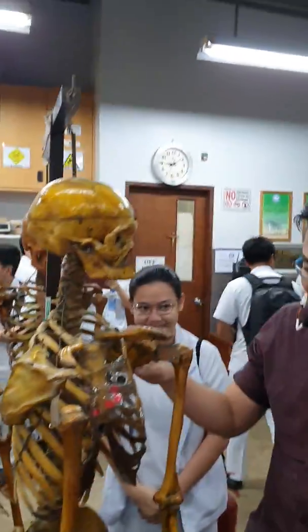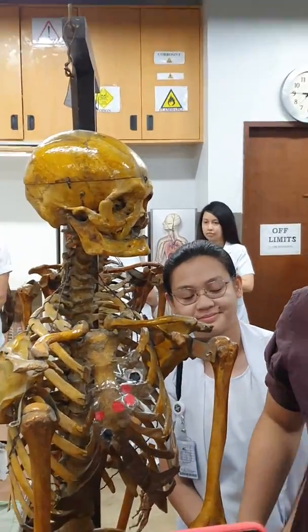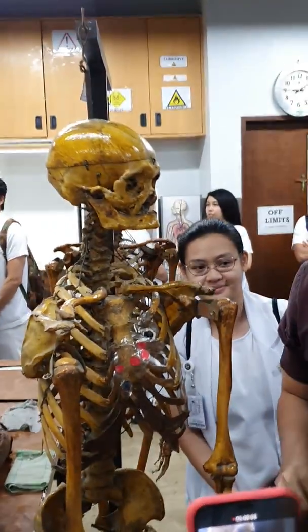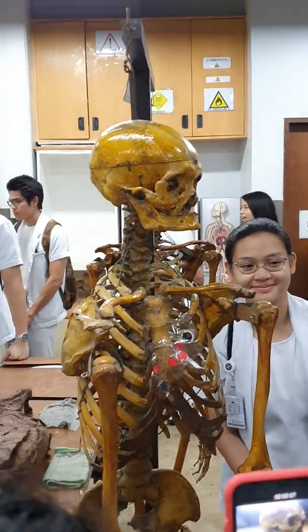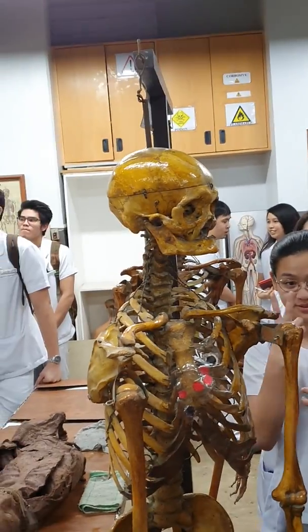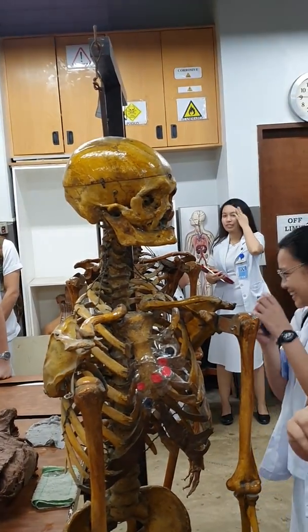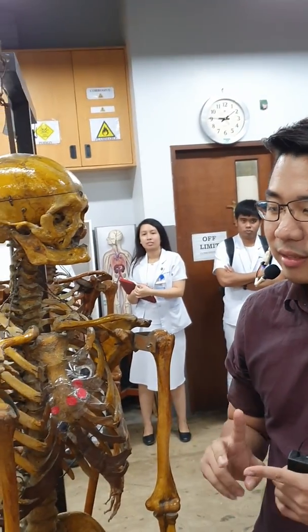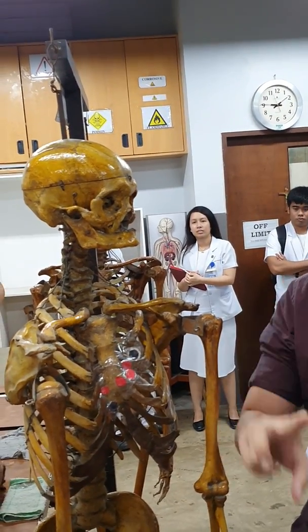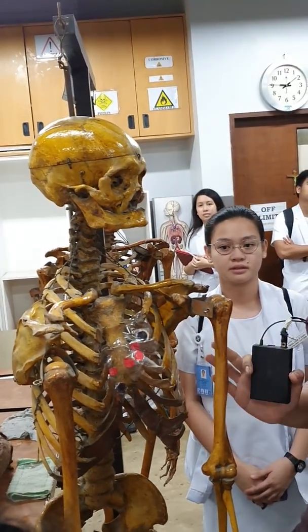Anyway, for your SGP tomorrow, this is one of the things you have to remember, or you'll have to discuss tomorrow. You have two types of heart valves: structural and clinical. The difference is that in anatomical or structural heart valves, these are the areas.